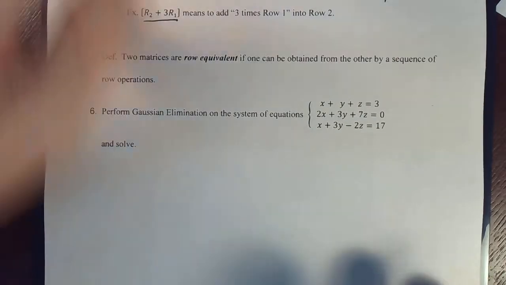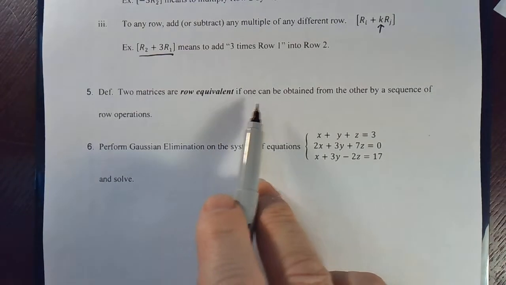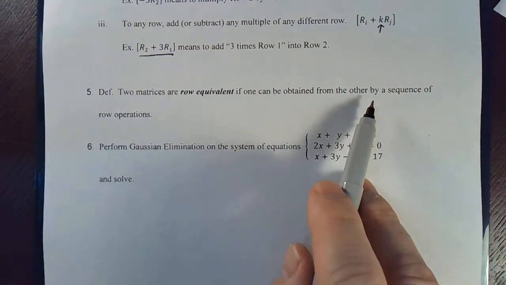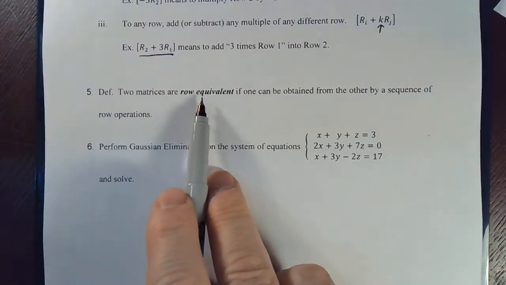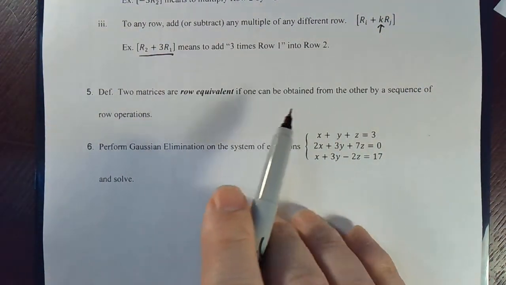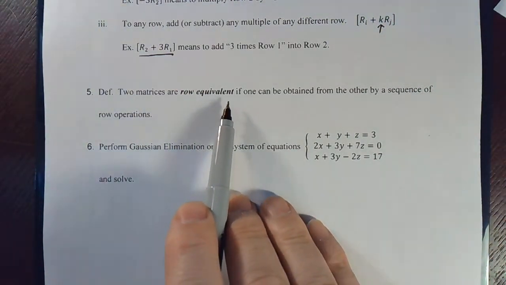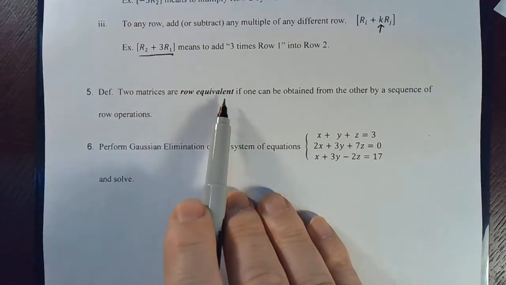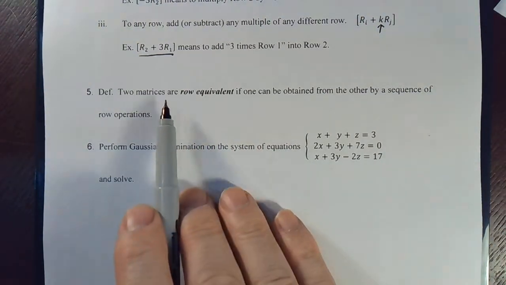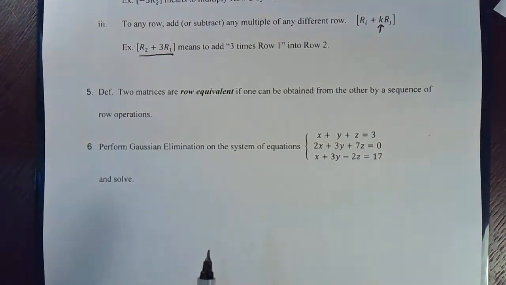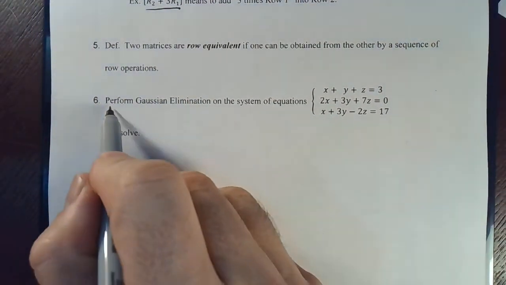Okay, number 5. Just a definition. Two matrices are row equivalent if one of those matrices can be obtained from the other by a sequence of row operations. And as long as they're row equivalent, they have exactly the same solution. So we'll take one that's ugly and we'll do some row operations until it's one that's nicer to work with. But they'll be row equivalent, and the second one will be easier to solve than the first one. Okay, so here we're going to do this. I chose to do this example.